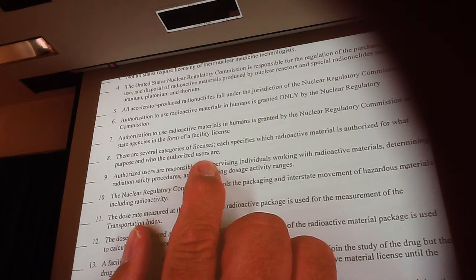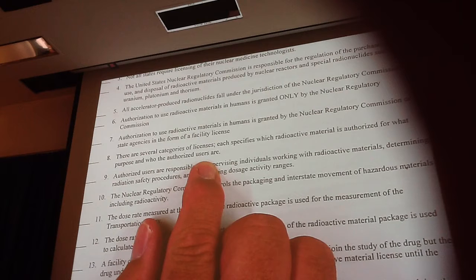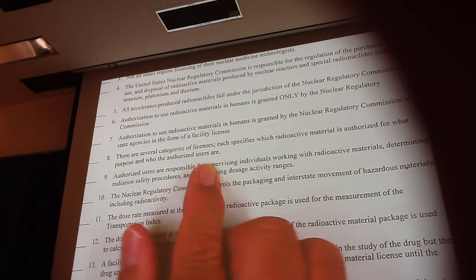No, that's who's a radiation safety officer. Well, remember there's categories for like radiopharmaceutical kits, therapy, investigational, imaging. That's not all of them. Okay, there's about 12 categories.